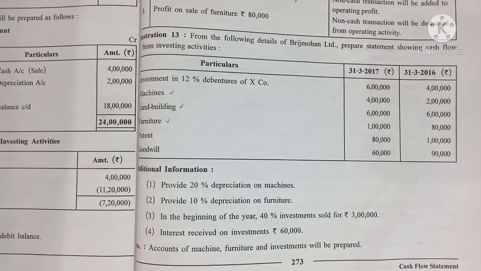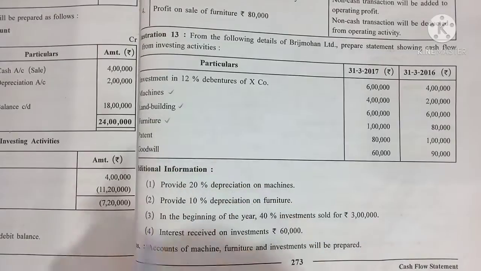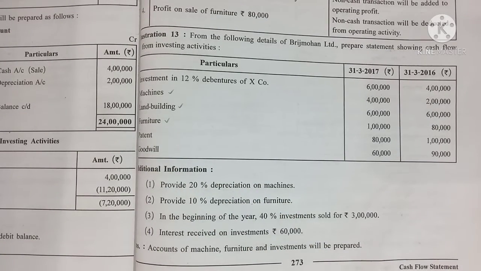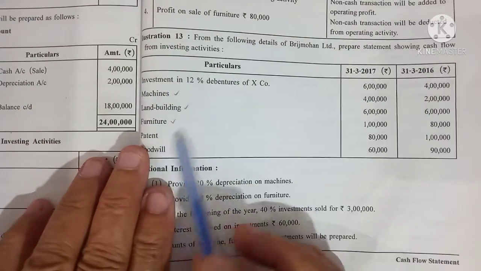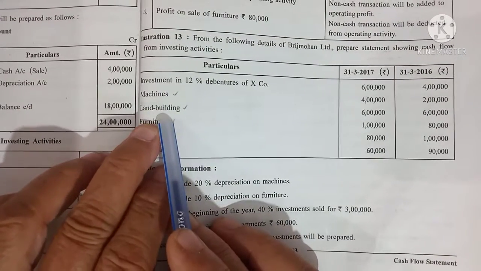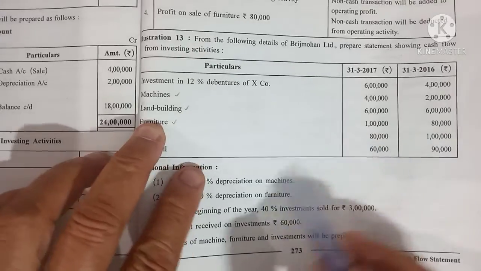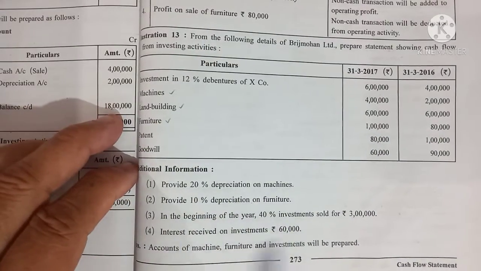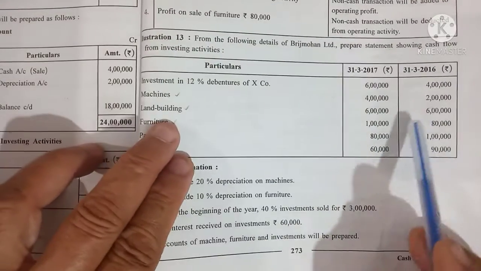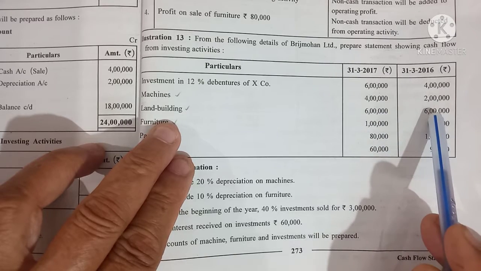Now a question may come to your mind, sir, all the 6 assets account ledgers you have to open, but no, all the 6 assets ledgers will not open. First of all, the third one, building: no adjustment is given related to the building, and building opening and closing are the same.